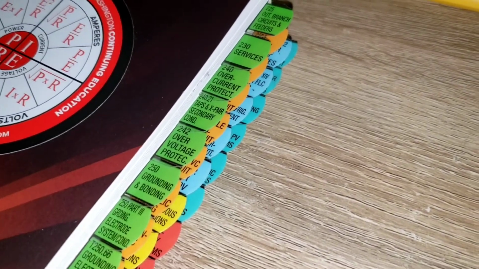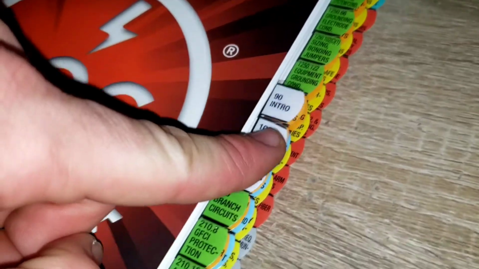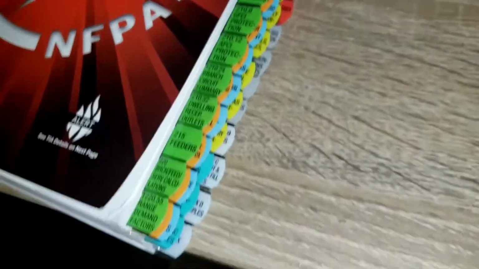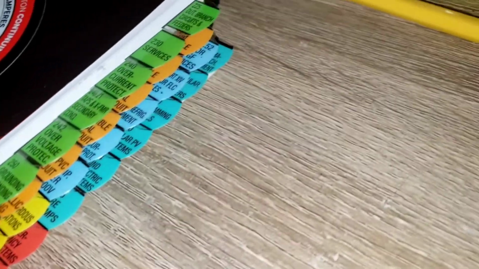You can pick up the codebook as well as these tabs at your local electrical supply store. There's also directions on the tabs when you buy them for easy installation. It makes it really easy.